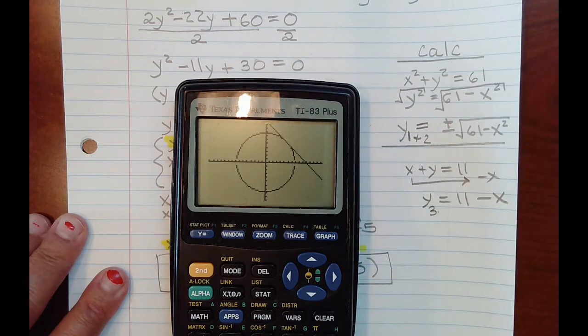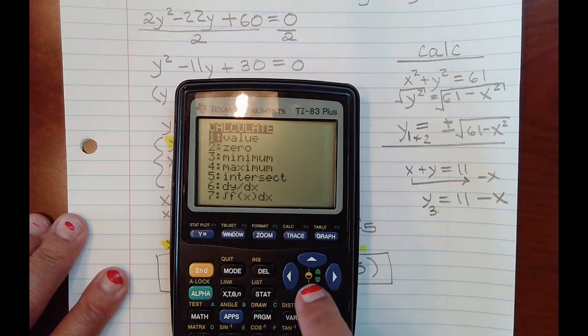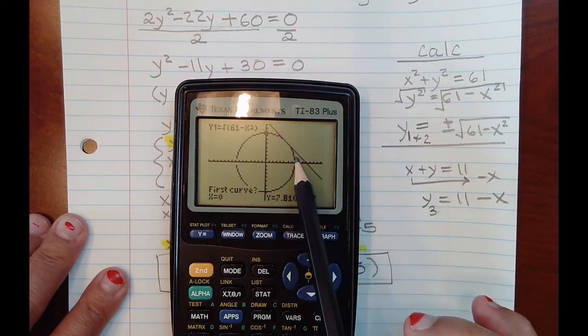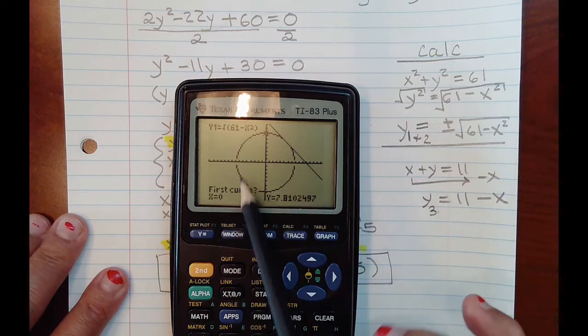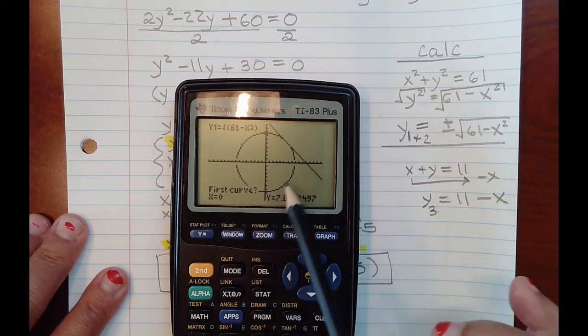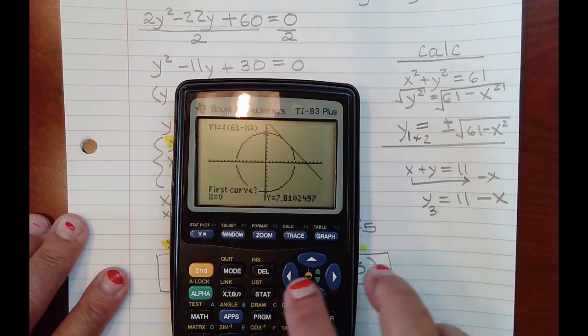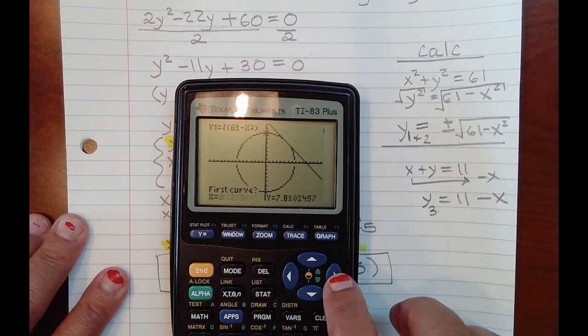You could go second, calculate, which is the trace button. You could go down to point of intersection. Let's try to find this one up here, and then it probably comes out through the circle again somewhere down here. So when it says first curve, it means is the blinker on one of the curves? Try to get closer using the sideways arrows on your calculator. Try to get a little closer to the point of intersection.